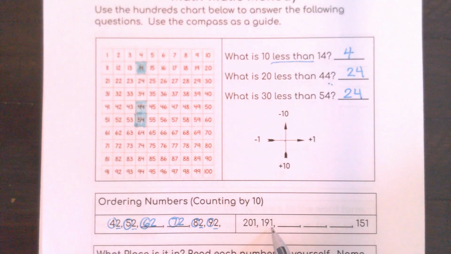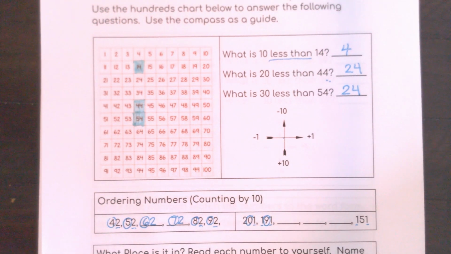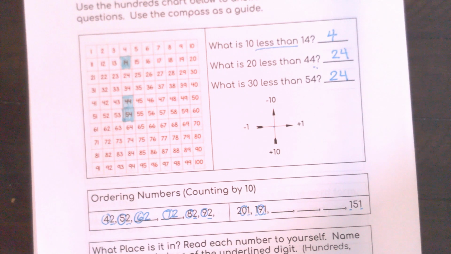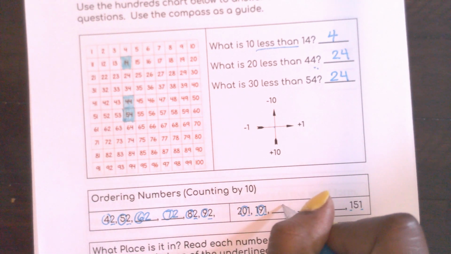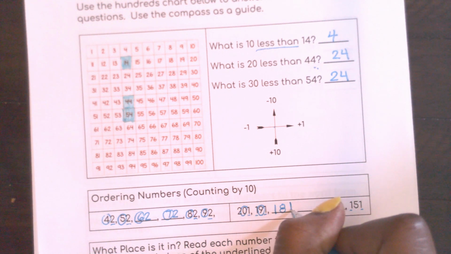191, something's going to go here, here, and here. So I notice that the 1 stays the same. And because I'm going backwards, this is going to be 100, 100, 100, 100, 100. And there the 1 stays the same. So what's changing here is I have 0. Here I have 9, and I'm looking in my tens place. Eight. So I'm going to have 181.